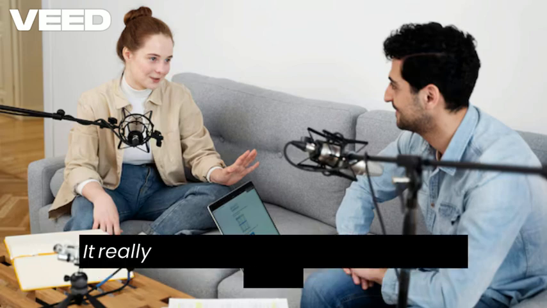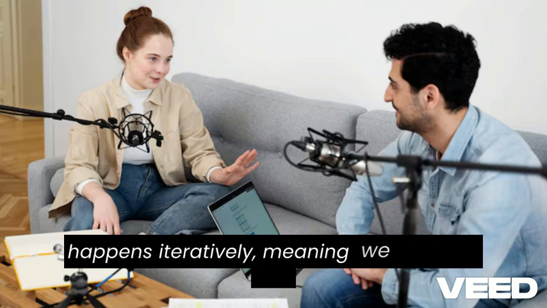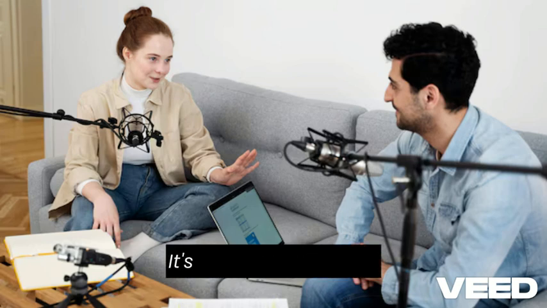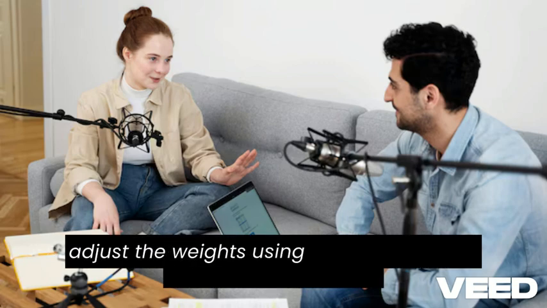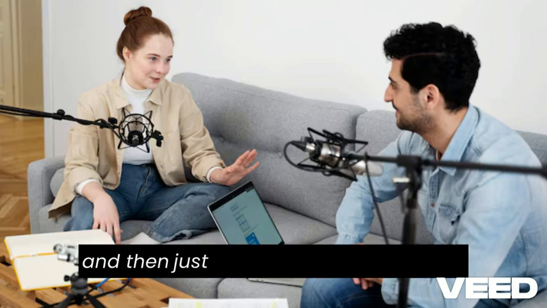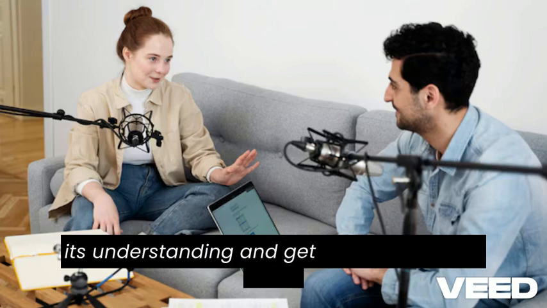You got it. It really is a beautiful interplay between these two concepts that allows the network to learn and adapt. And my notes mention that this whole process happens iteratively, meaning we do it over and over again. Exactly. It's not a one-time fix. We feed the network data, calculate the error, adjust the weights using backpropagation and gradient descent, and then just repeat the whole process. Each iteration helps the network refine its understanding and get closer to making those accurate predictions. It's like practicing a skill until you master it. The more you practice, the better you get. That's a great way to put it. And that's really the essence of how neural networks learn, through this iterative process of feedback, adjustment, and refinement.